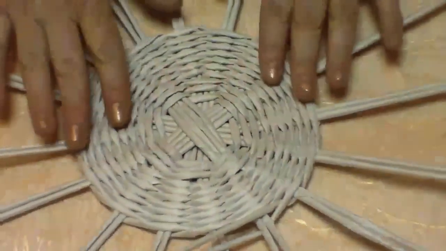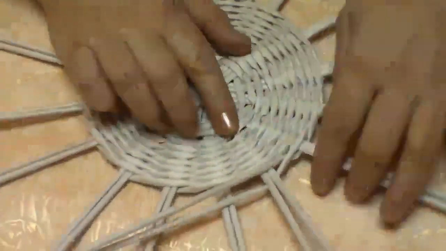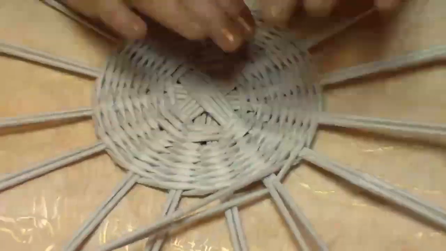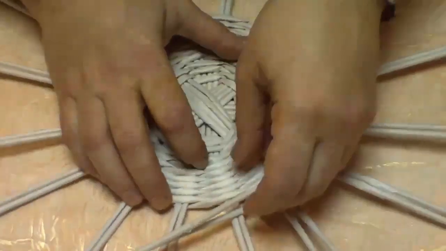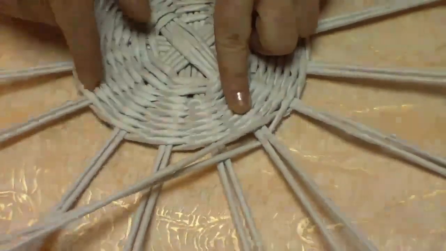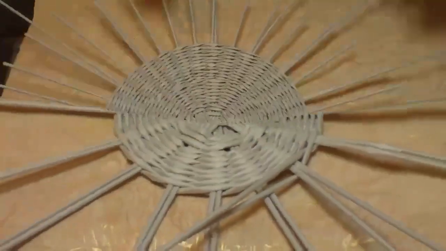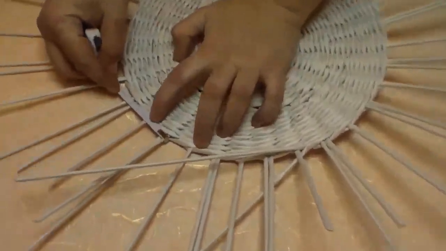After 3 rows, I divide the bunches of 4 tubes into double tubes. After 7-10 rows, I separate each tube. I make sure that the intervals between the tubes do not exceed 2–2.5 centimeters. The intervals between the tubes are 2–2.5, almost 3 centimeters already.